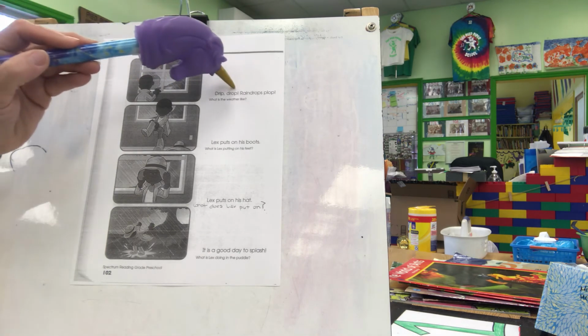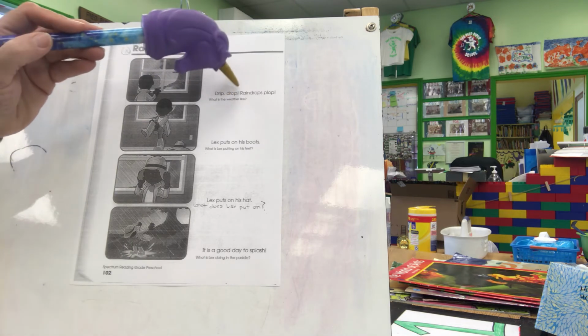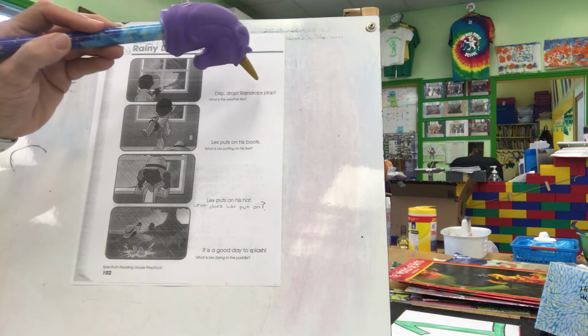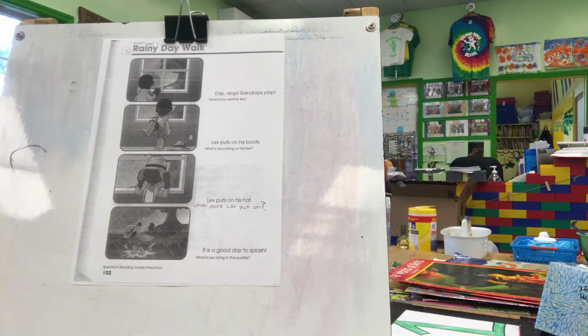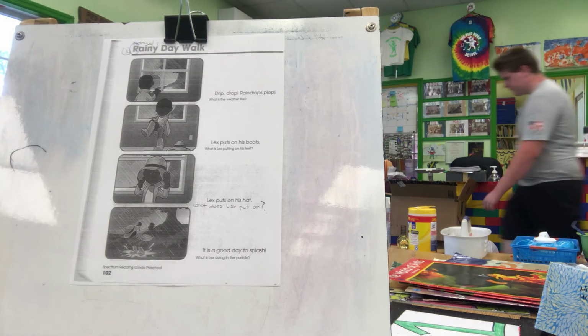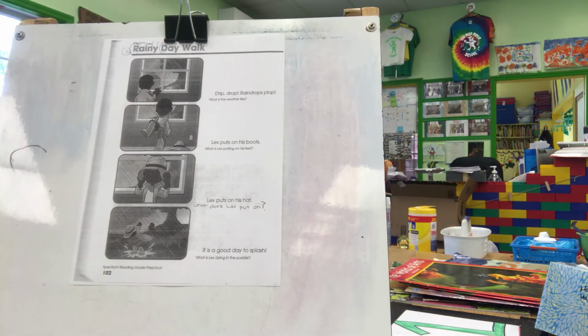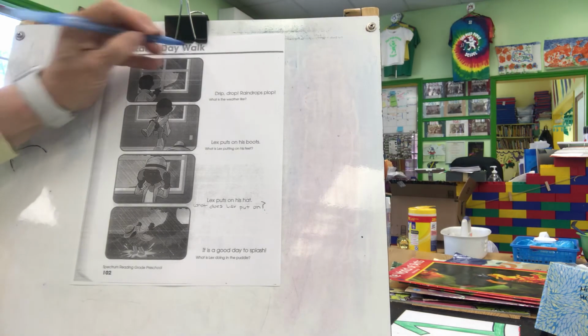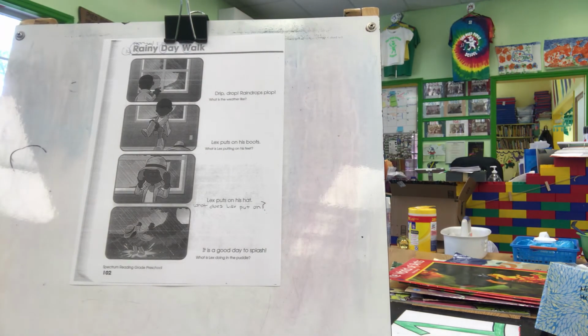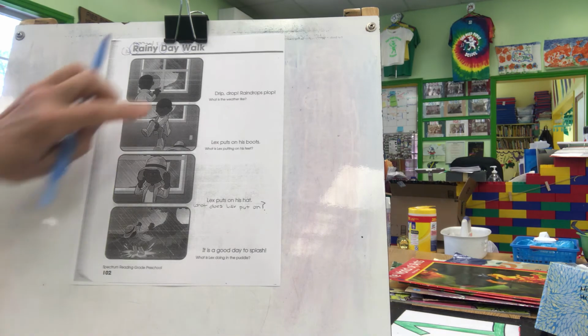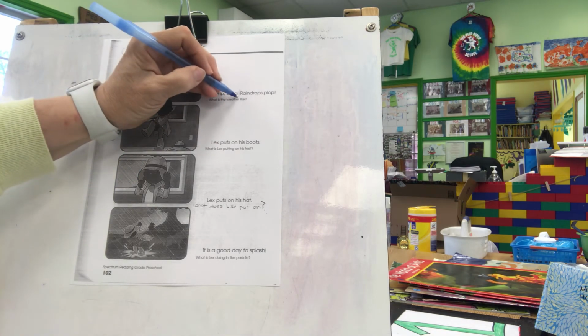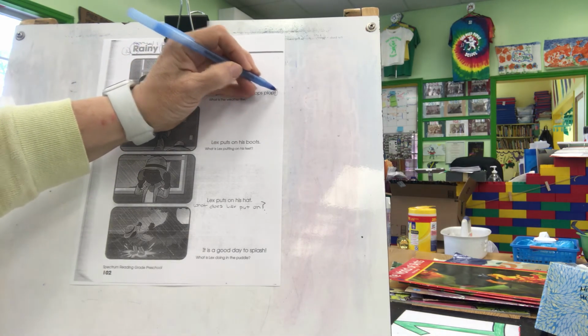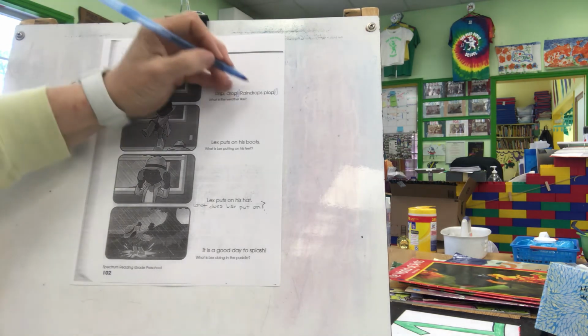Drip, drop! Raindrops, plop! All right, so we're going to put a ring around the R for rainy. That's an uppercase letter because it's in the title. D for day and W for walk. Rainy Day Walk. All right, drip drop! Raindrops plop! Put a line between raindrops.